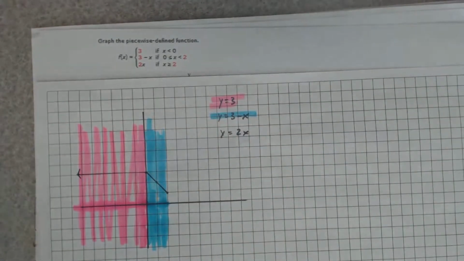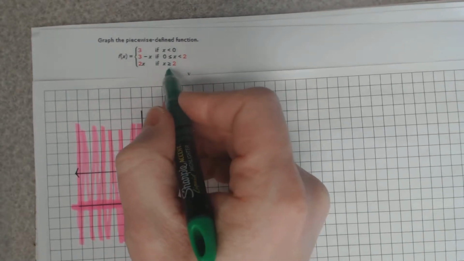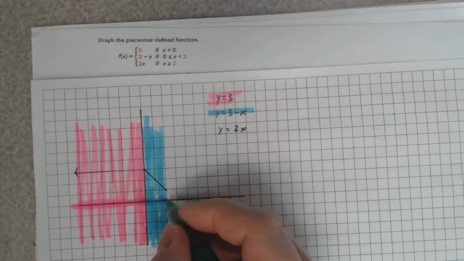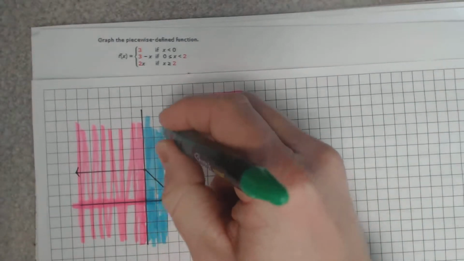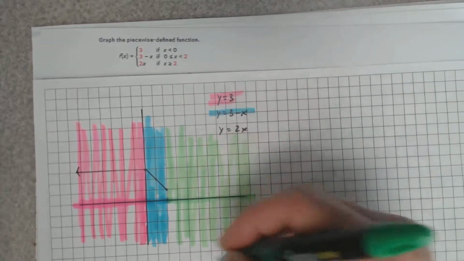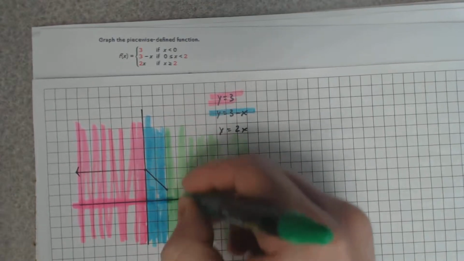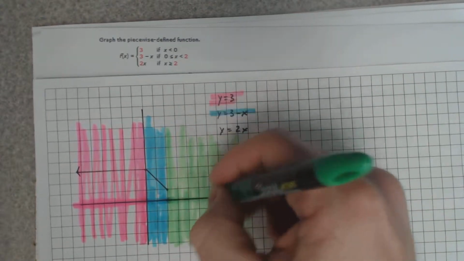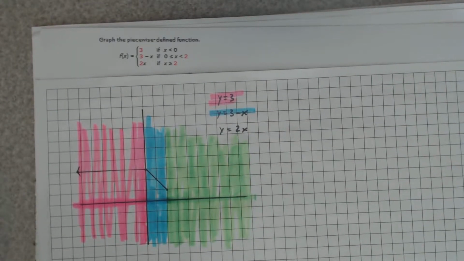No other places. Okay, then let's see if I got another color. Oh, here's green. This guy is y equals 2x. You can only graph him where the x value is greater than 2. Greater than 2 is from here to infinity. So in the green region, how do you graph y equals 2x?